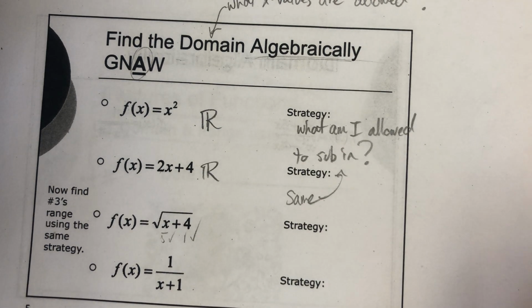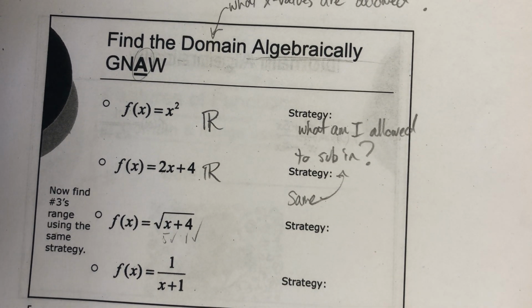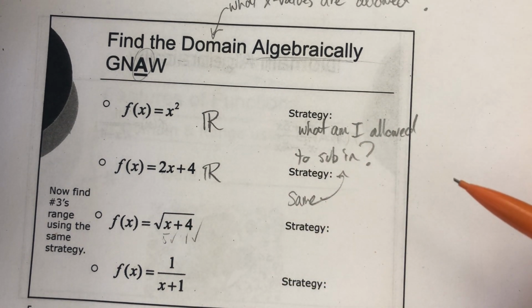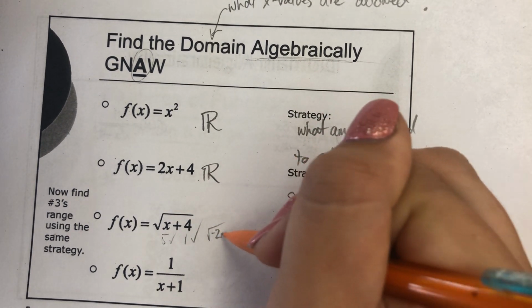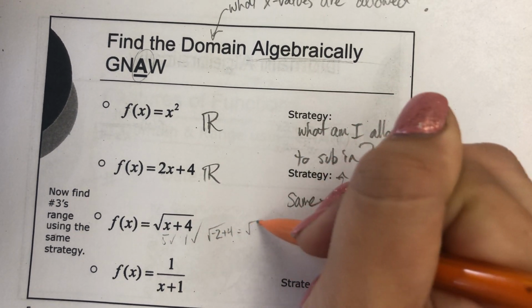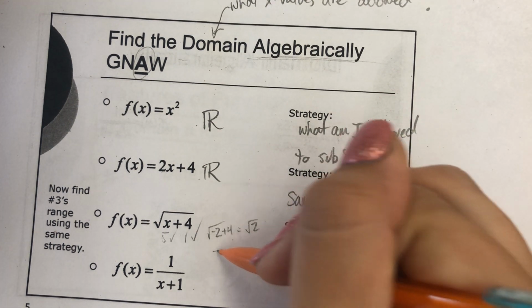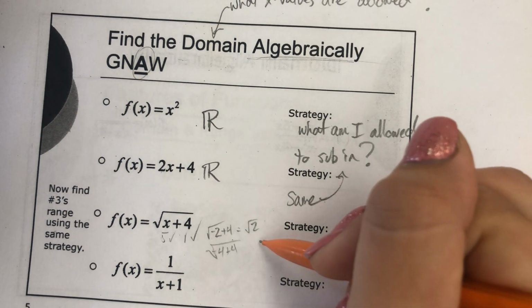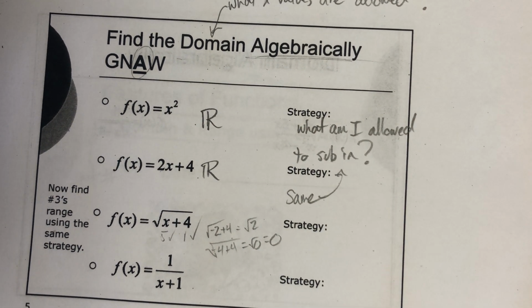It's not a nice integer like 3, but that's all right. Square root of 5 is just fine. All right, what about negatives? Let's try -2. If I plug in -2, I get the square root of -2 plus 4, which is the square root of 2. Irrational, but no problem. Yeah, I can do that. What if I plug in -4? The square root of -4 plus 4 is the square root of 0. Can I take the square root of 0? Yes, it is 0, because the square root of 0 is 0.